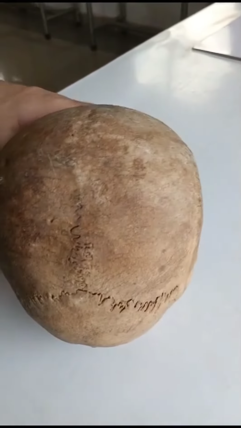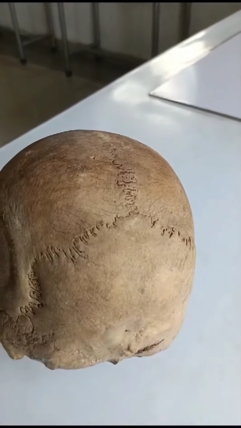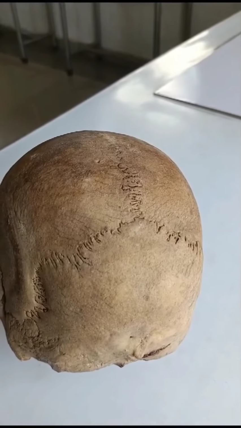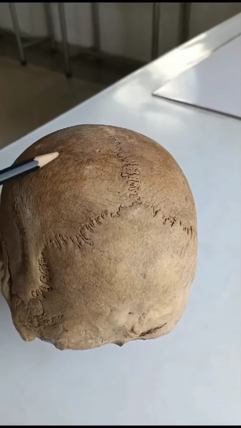Today we are going to discuss the norma occipitalis of the skull. For this, we have to see the posterior view for the norma occipitalis. First of all, view the bones. The bones you can appreciate in norma occipitalis.